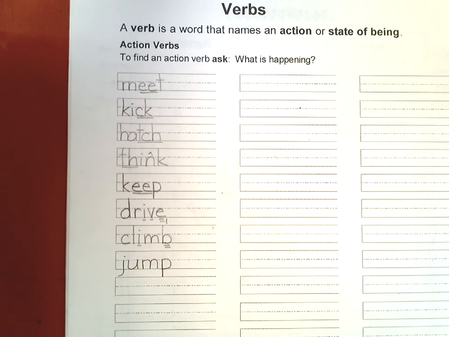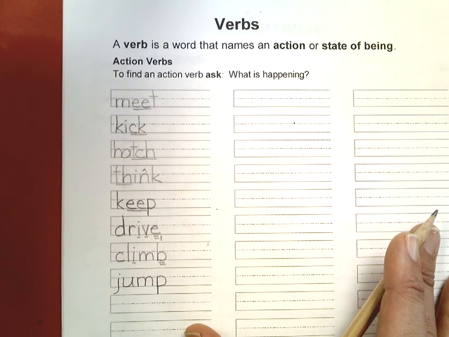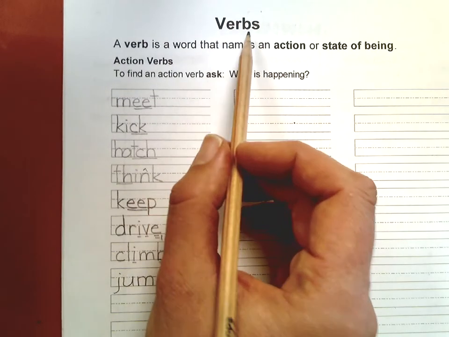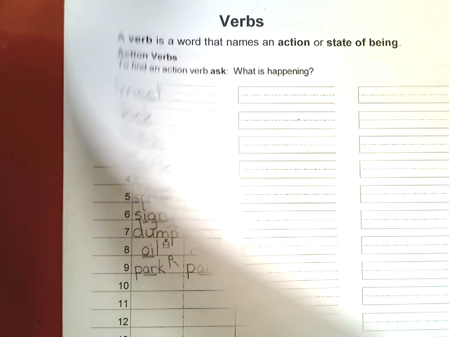Class, in that sentence, is blocks a person, place, thing, or idea, or is it something you do? So noun or verb? I hope we said it was a verb in that sentence because it is. So blocks can be a noun or a verb. That means it's one of our H words.